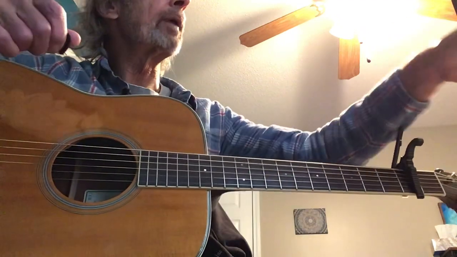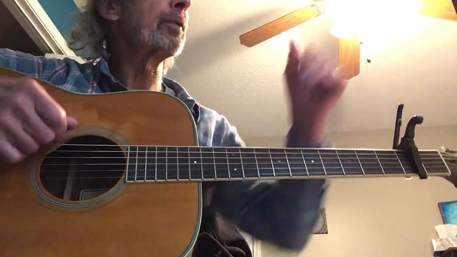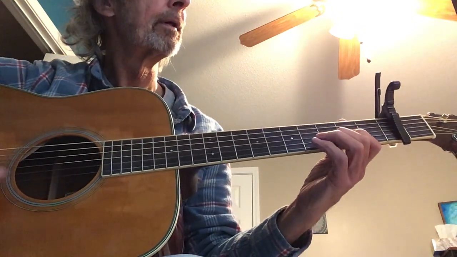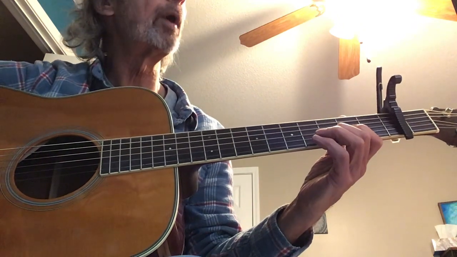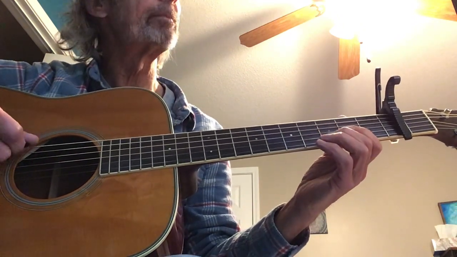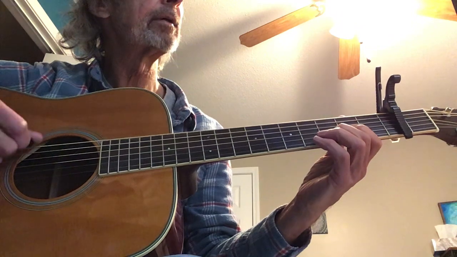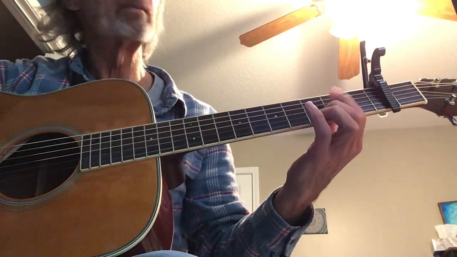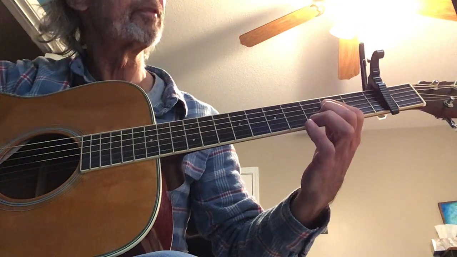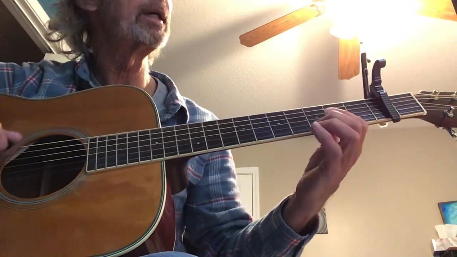So when you get to that turnaround, that final measure in line 3, you can just play those 3 notes if you want. If you want to get the little walk up, it's written in there. But what you have to do is bar that first finger, so you have 2, 2, 3.